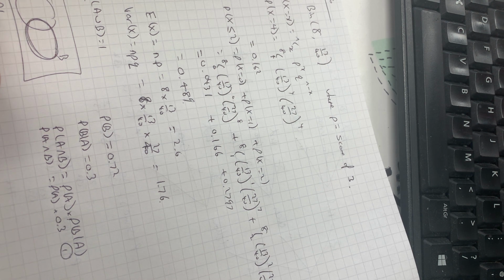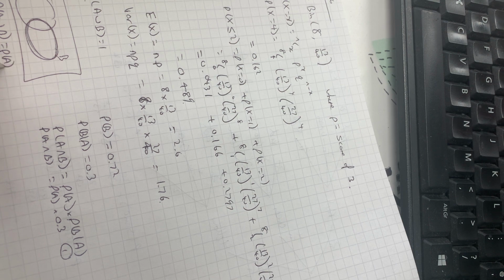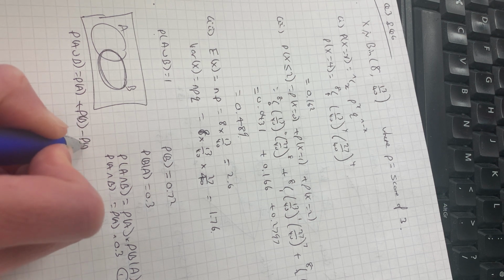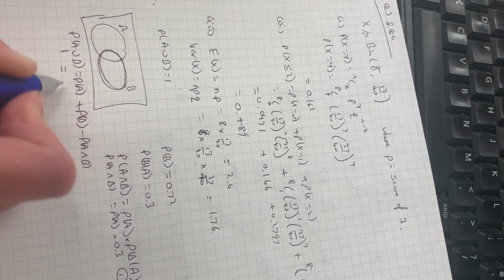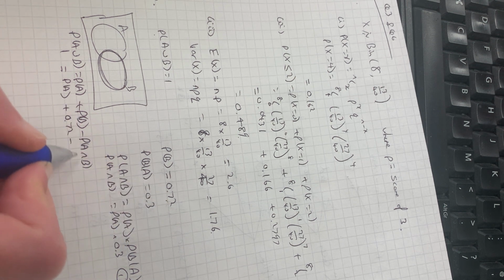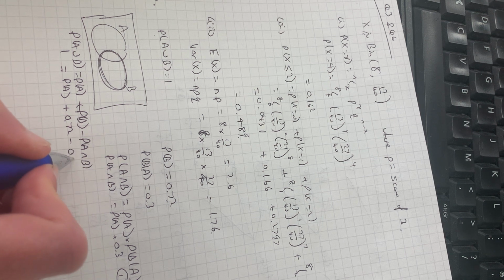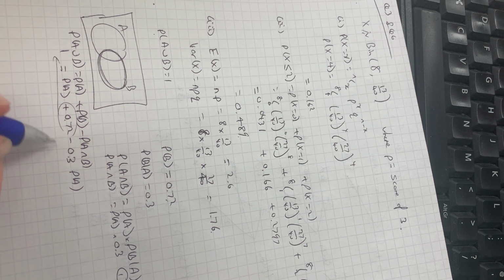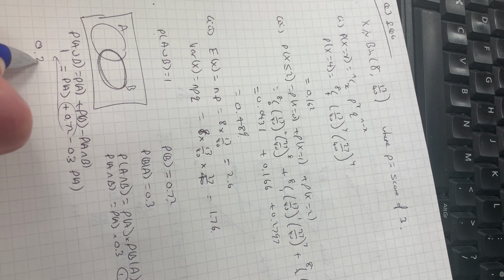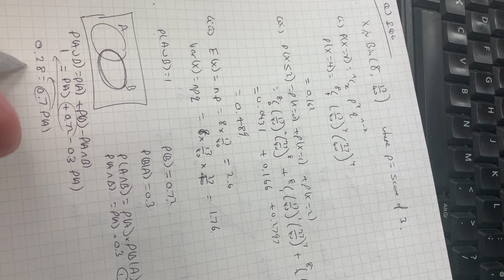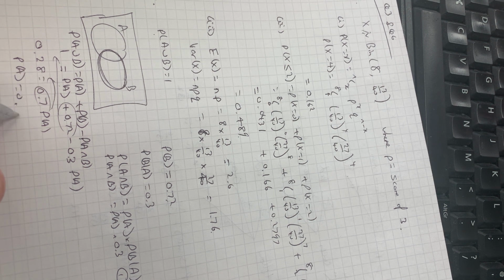The formula for A or B is the probability of A plus the probability of B minus the probability of A and B. So 1 equals probability of A that I don't know, probability of B I do know, probability of A and B I do know. Okay, so just jiggling this around a wee bit. 1 minus 0.72 is 0.28, and that's one probability. Take away 0.3, so it's 0.7. Bring that across and divide. So the probability of A is 0.4.